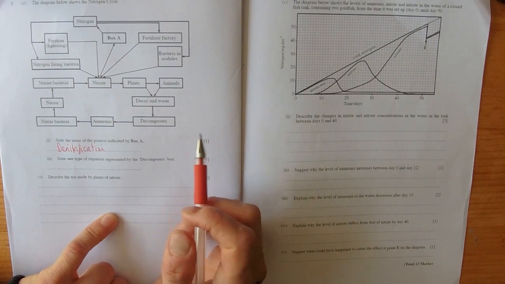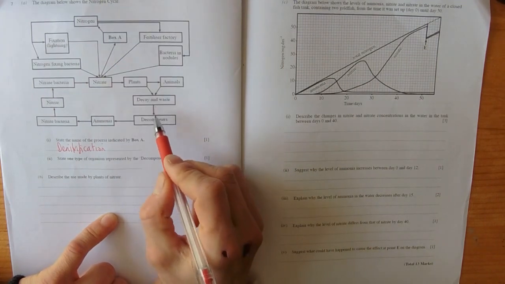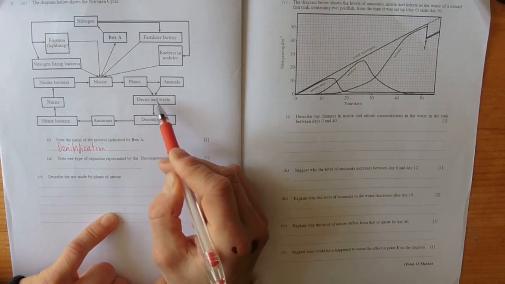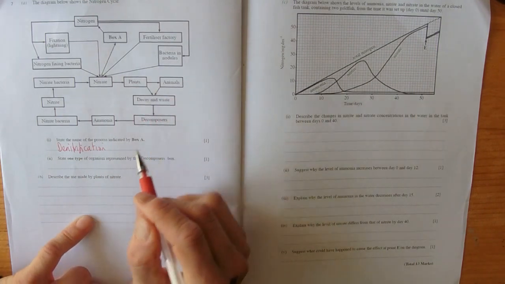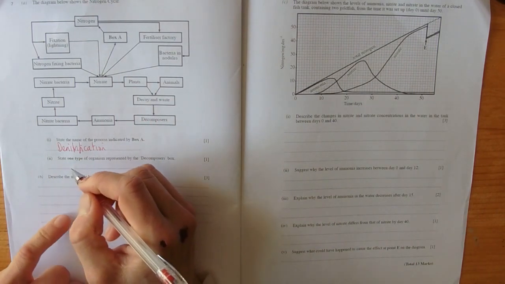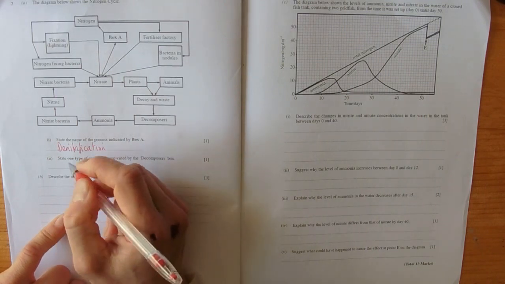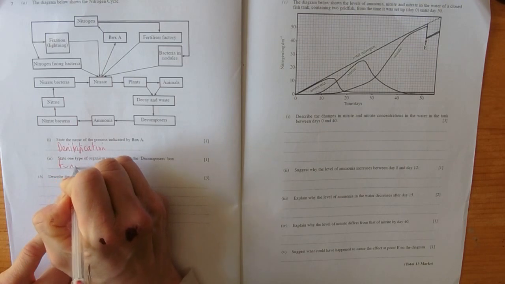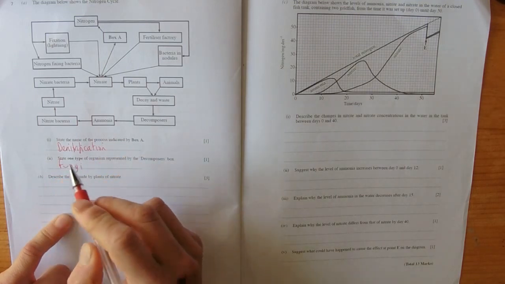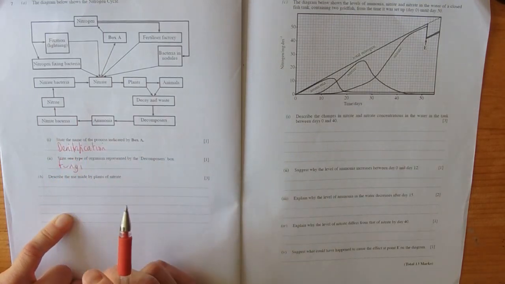State 1 type of organism represented by the decomposers. So they break down these plants and animals. So things like bacteria, fungi, any other saprophytes. I'm going to put fungi down, just so that we separate it from these other bacteria that we might be talking about.